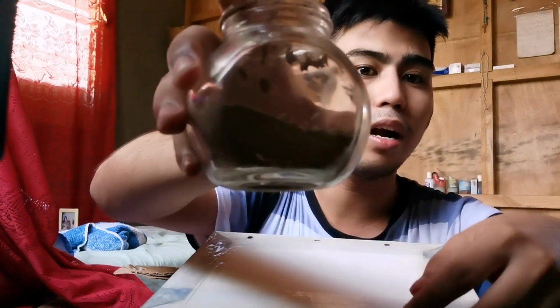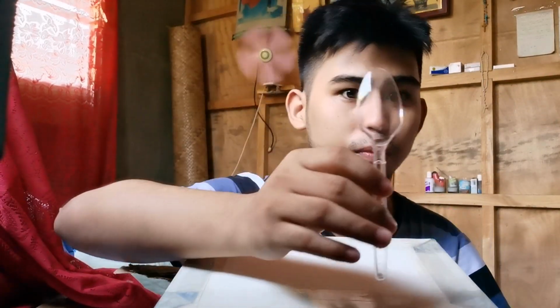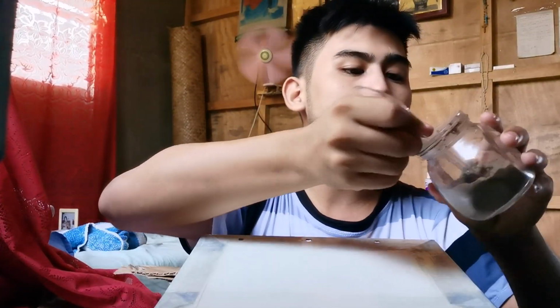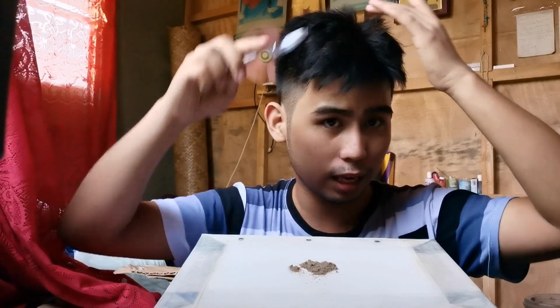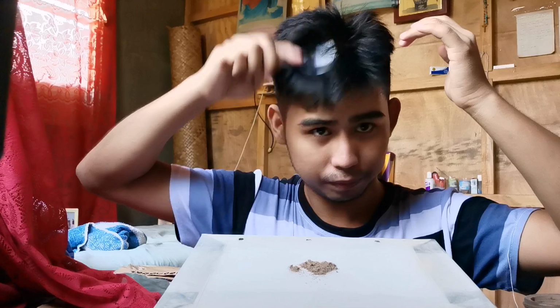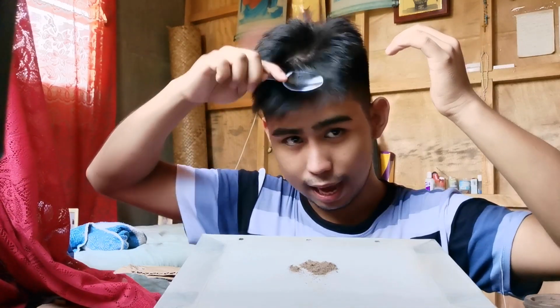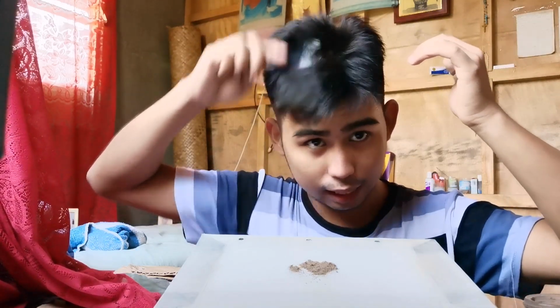For our second experiment naman po, we need a white background. Second, we need again our pepper po. And third, we need our plastic spoon. What we're going to do is to put some pepper. And using our plastic spoon, i-rub po natin siya sa ating hair. So mga ilang seconds lang po i-rub natin siya sa ating hair.